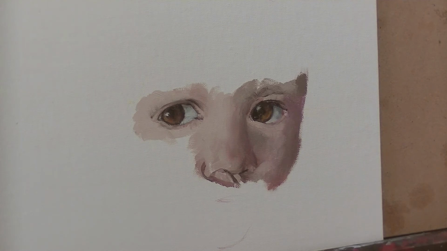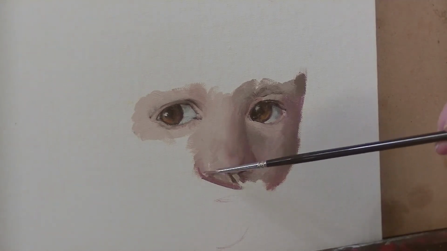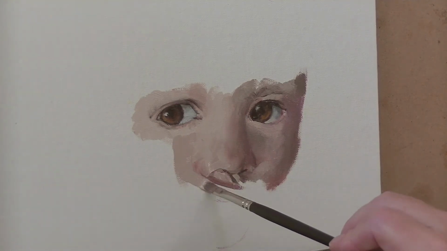So let me put the reference photo up in the corner here so you can see it as I'm painting this little cheek and lip area. It's quite unusual since the little girl has her hand on her face and she's kind of squishing her cheek up and towards her nose.